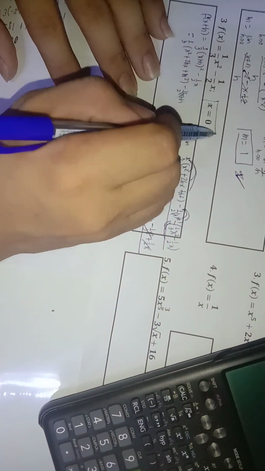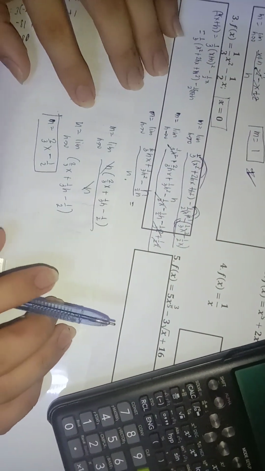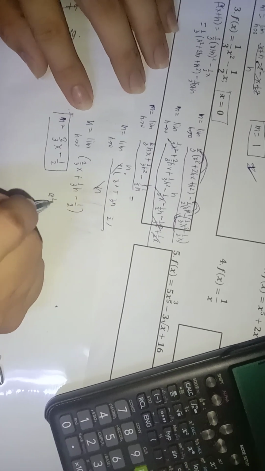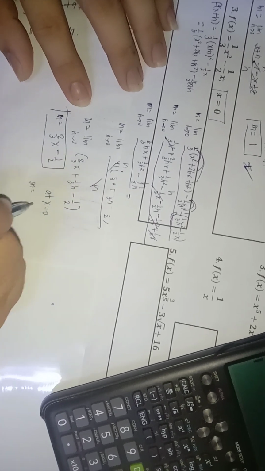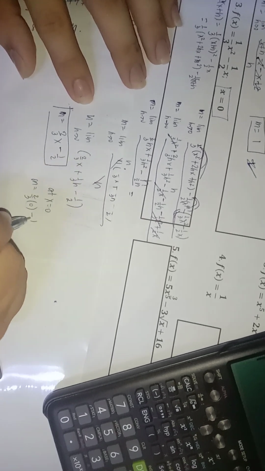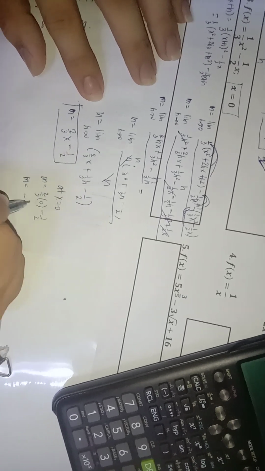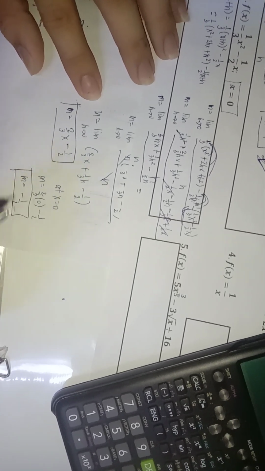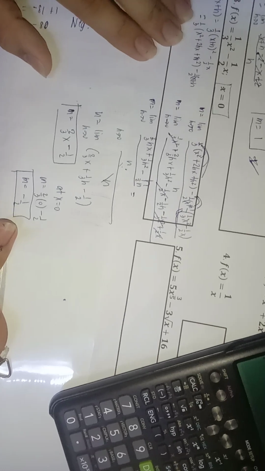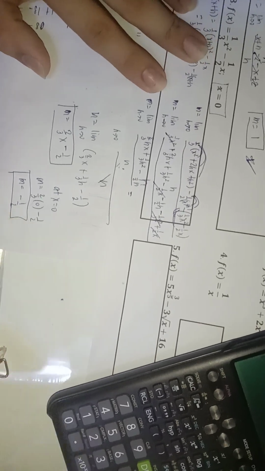Sabi natin dito, point of tangency is at x is equal to 0. So lahat ng x magiging 0. And the slope becomes 2/3 times 0 minus 1/2, or that is simply negative 1/2. And this is the slope of your tangent line to a curve.